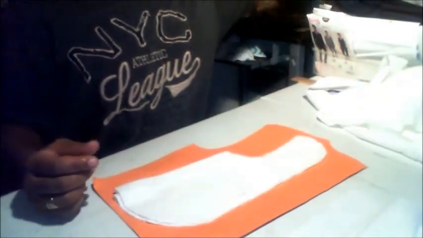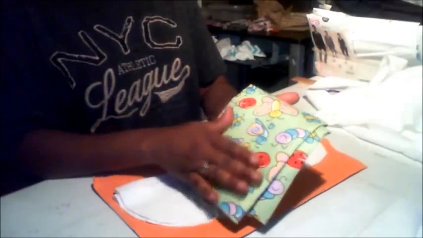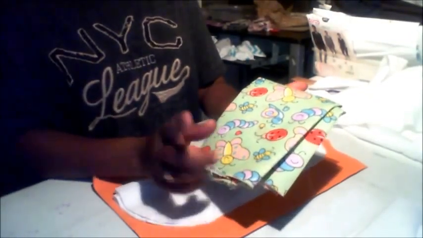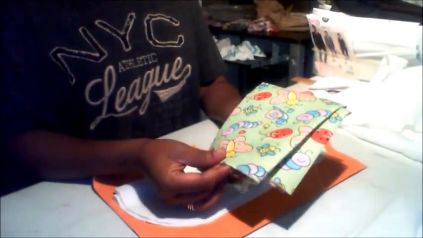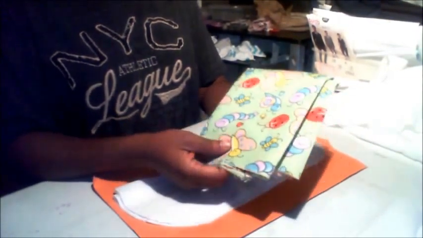So I have 3 here and 2.5, I'm gonna call it. Then I need a top fabric. And I picked this little cute cotton poly mix. They're at New York Fabrics. And I'm going to use this for the top.